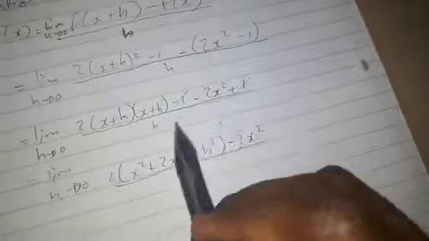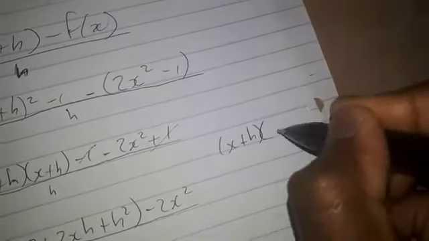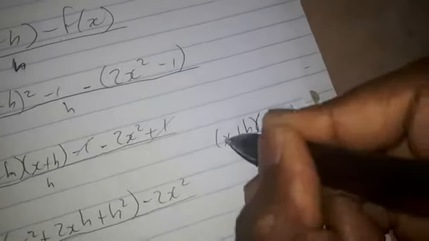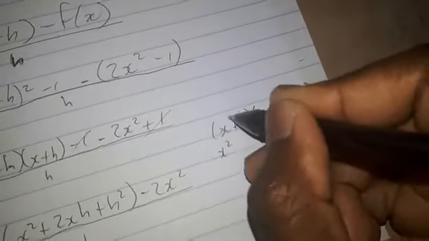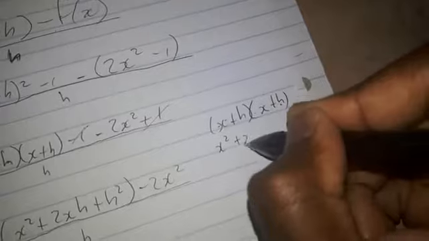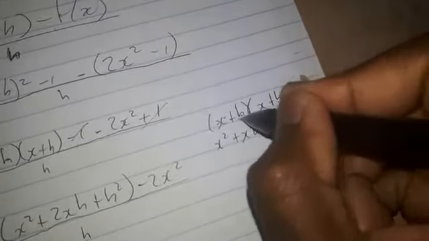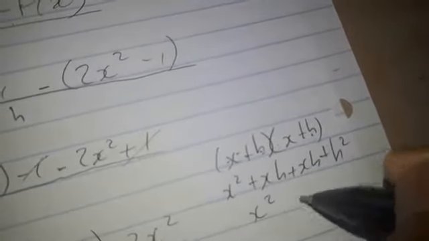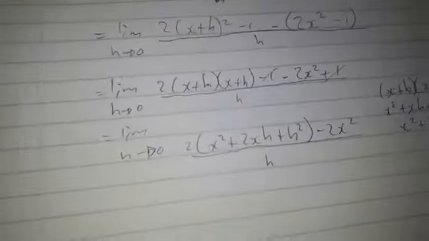Now for the sake of anyone that's wondering why I did this, technically we had (x plus h)(x plus h), so it's x times x, which is x squared, x times h, which is xh, h times x again, so it's another xh, and then h times h, which is h squared. And then we have 2 of these, plus 2xh. Okay, just so that everybody's happy.